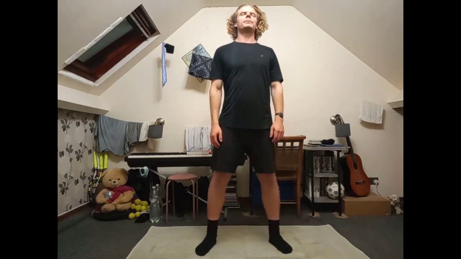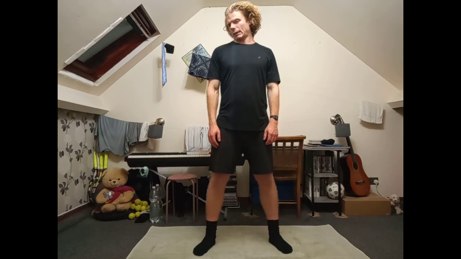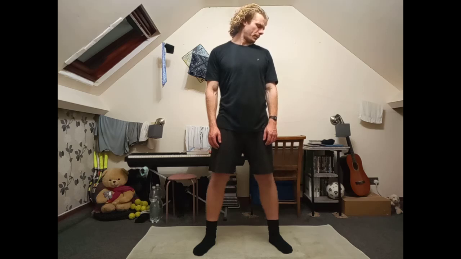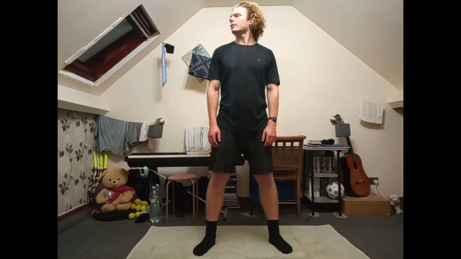Now the feet shoulder width apart. We are tall, shoulders back. Breathe in. And out, head over to one side. Breathe in. Out, chin down to the clavicle. Breathe in again. Out, lift your gaze and turn the head over to the other side. Breathe in again. And out, chin down to the clavicle. Again in. And out, head up and over to the other side again.